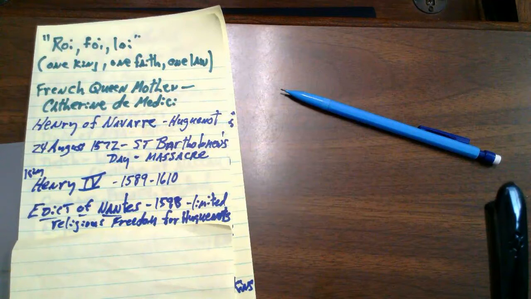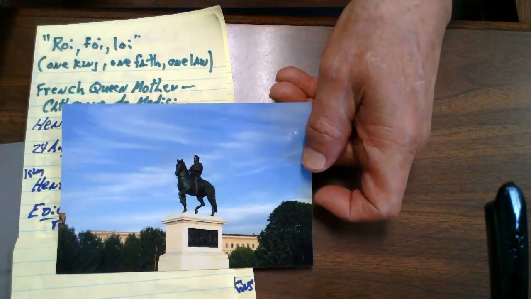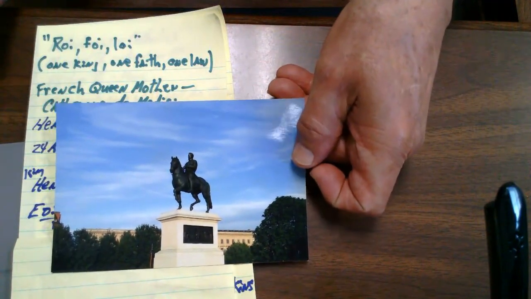In other words, in towns that did not have a bishop, the Huguenots could worship in private homes or private castles, if you will, chateaus, but in privacy. So that was kind of a benefit for the Huguenots under Henry IV. Let me share a photograph here showing you the very popular Henry IV. This photograph was taken in Paris.